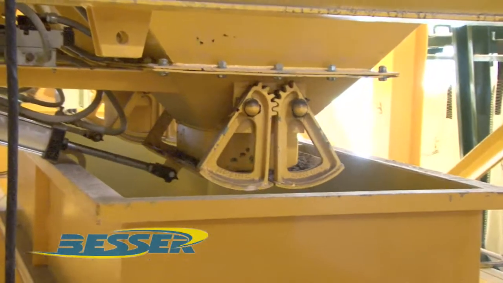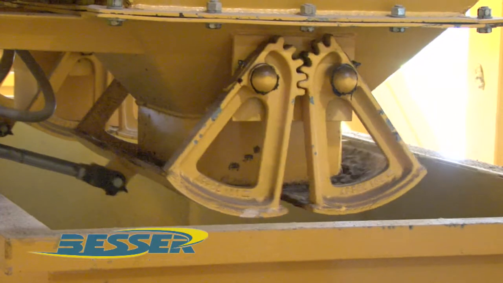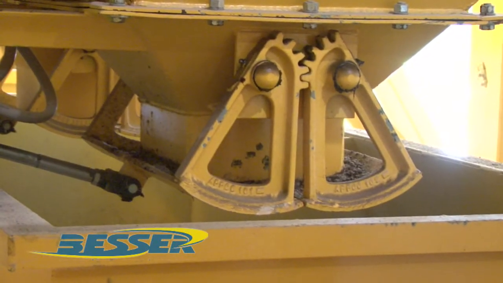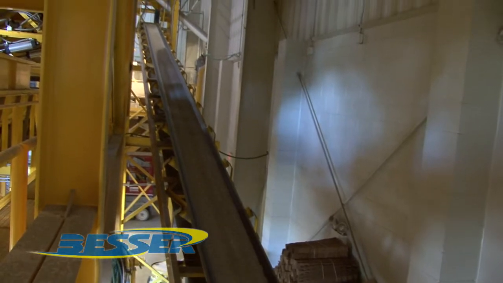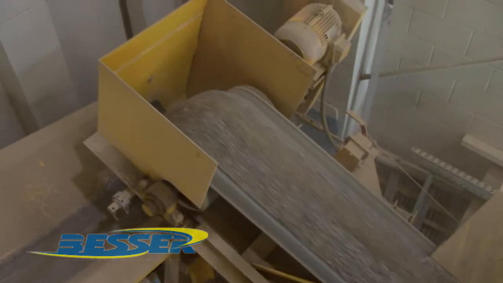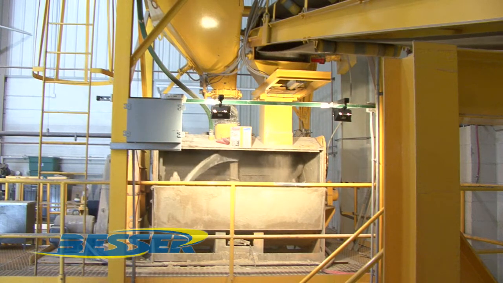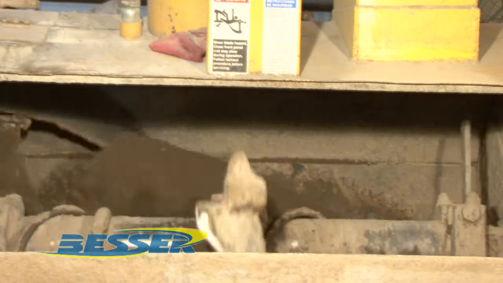Once we've gotten the proportions of the aggregates to be used in the final mix design, these clam gates drop that predetermined amount of material onto weigh belts. From there, the sand and stone are weighed. The conveyors transport the aggregates toward the mixer. This particular mixer has a capacity of 6,000 pounds, which is considered one batch.